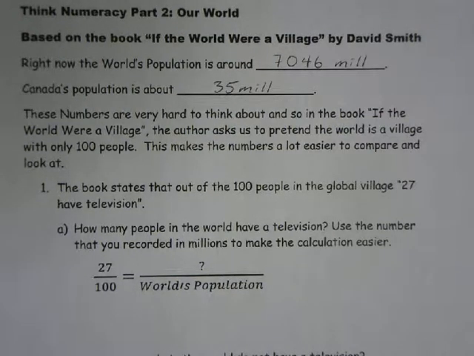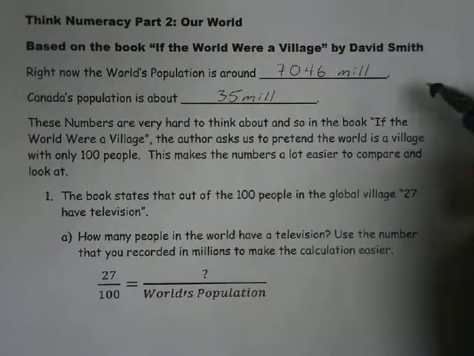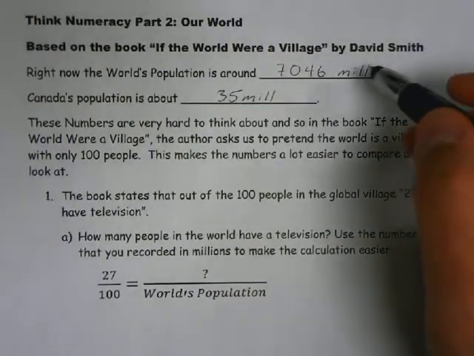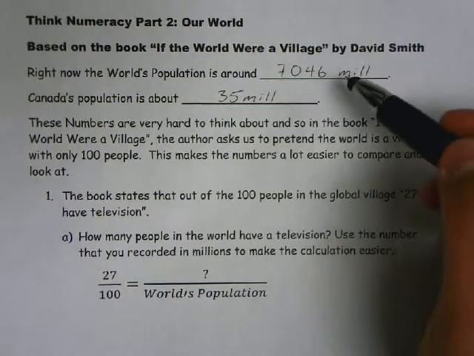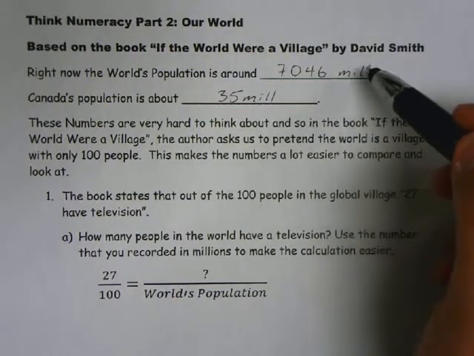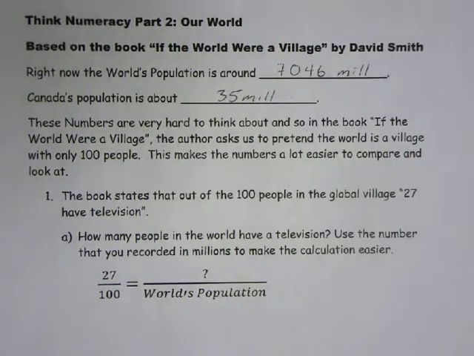Hey, so here we are in our Think Numeracy Part 2, and we want to see how we can use math to figure out some of these numbers around all these statistics in the world. So you can see here that the number that I got for my world population is 7,046 million, which is actually 7,046,000,000, and this is Canada's population, which is about 35 million right now.